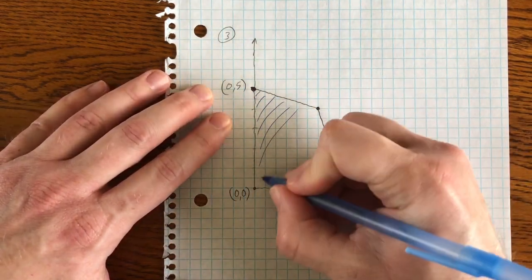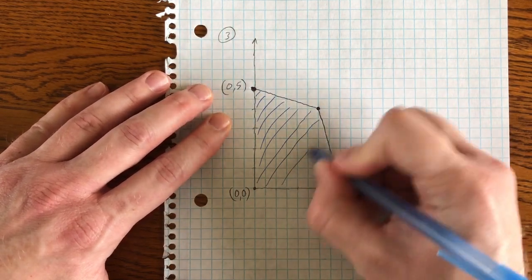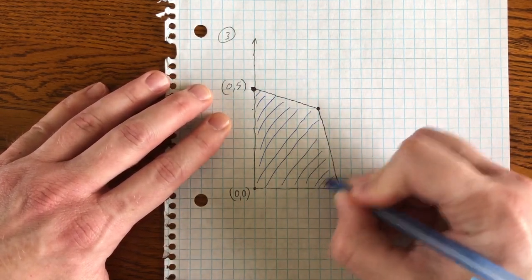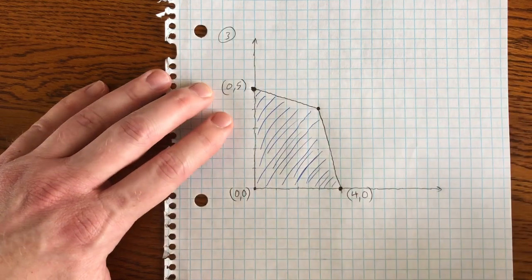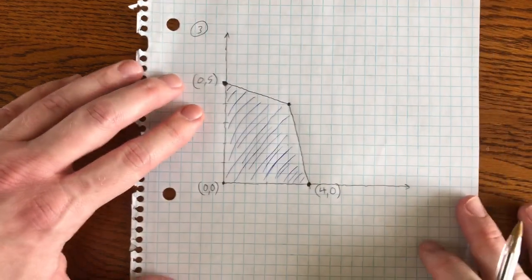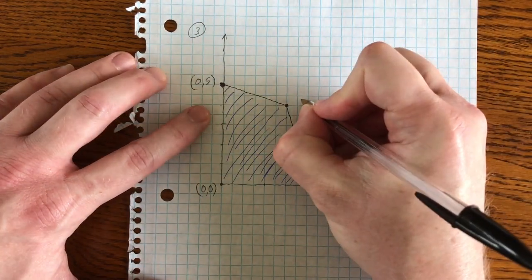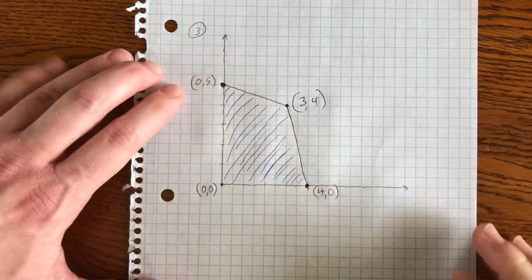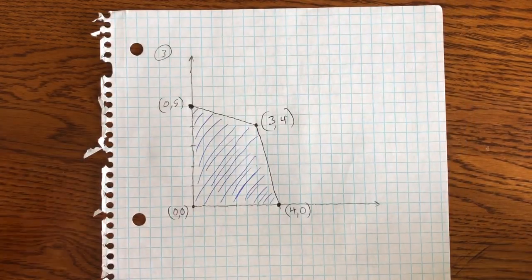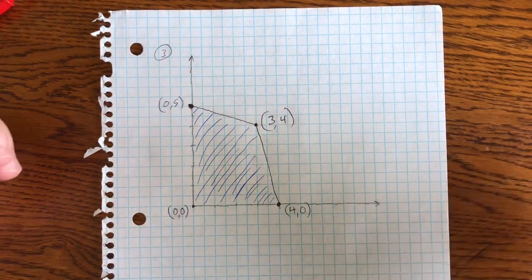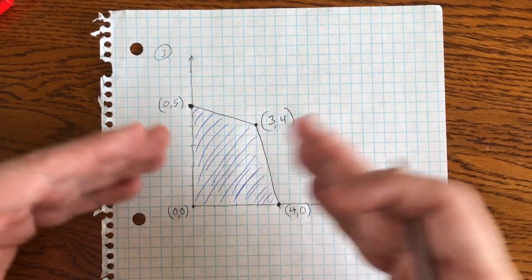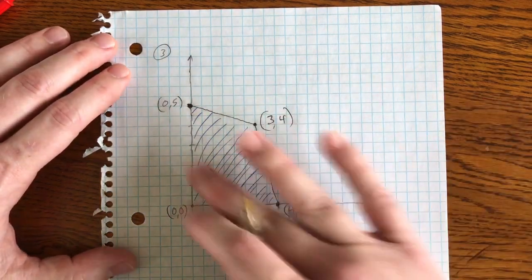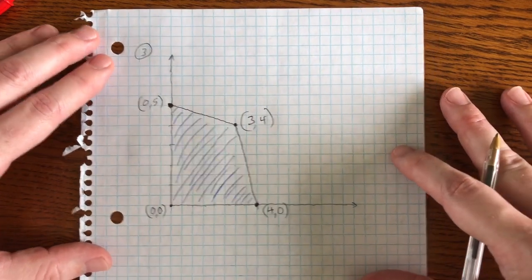This is our feasible region S. Okay, and let's label our last corner or vertex, and that would be at (3, 4). So that's really the hard part, I guess, about these types of problems. You don't just get the solution region, all right? That's not given to you. You have to figure it out.